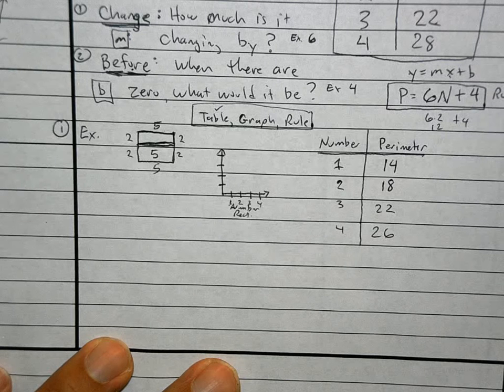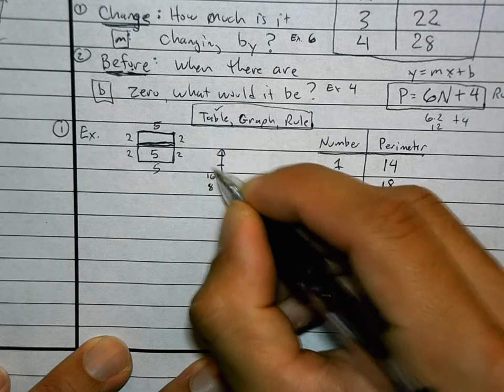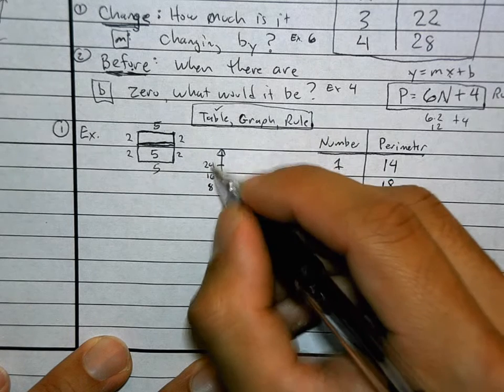What do you want me to count by? What do you think? 10. We can count by tens? Sure. You can count by nines? Sure. Count by eights? Sure. Let's do eights. 8, 16, 24, 32.